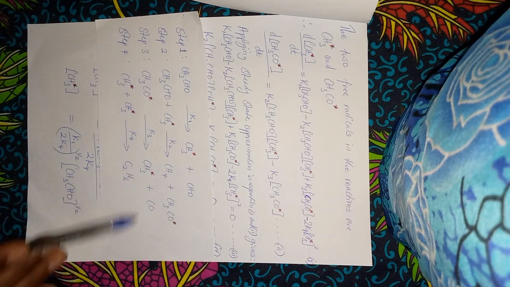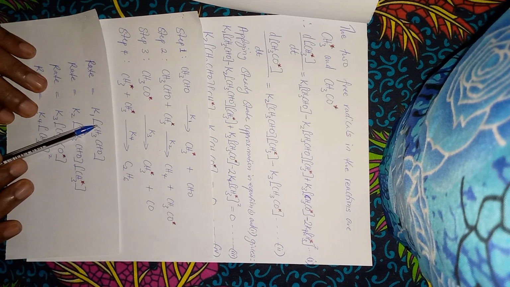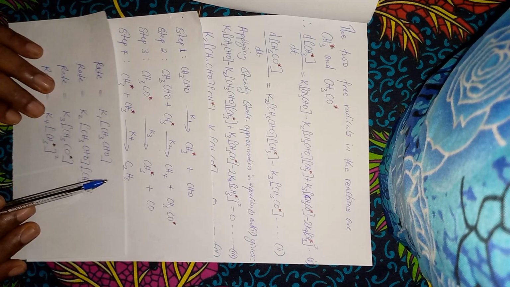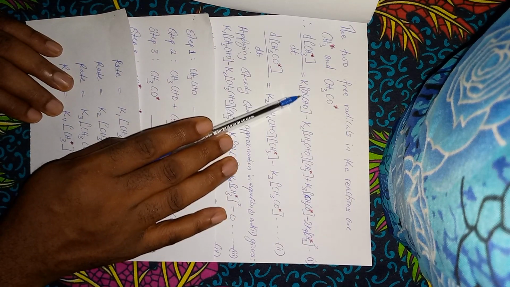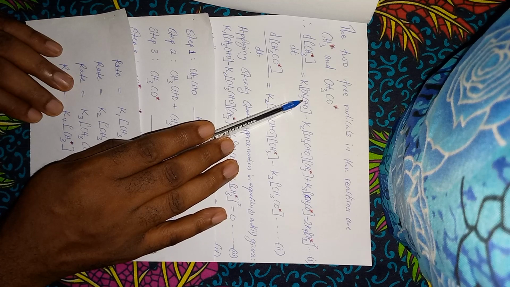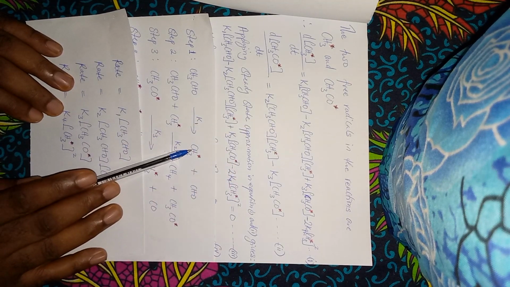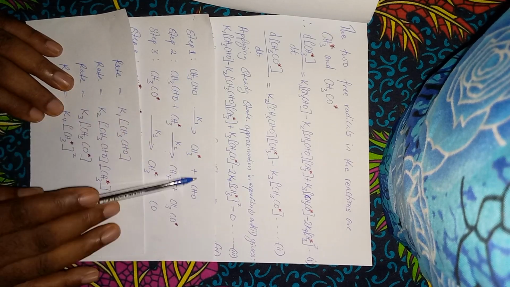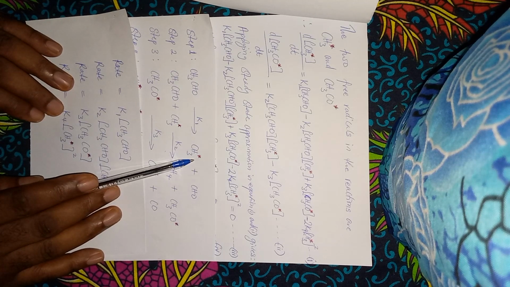So the rate for step 1 is rate equal to K1 in bracket CH3CHO. That is for step 1. The reason being that free radical CH3 is present in the first step of the mechanism.